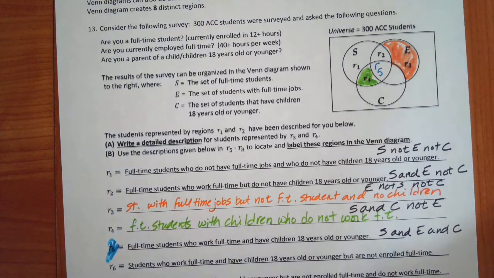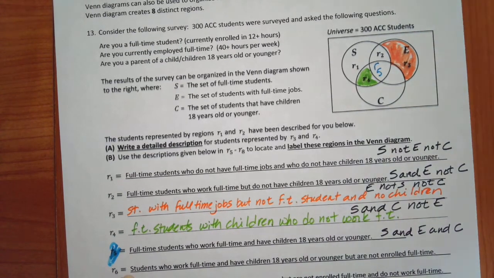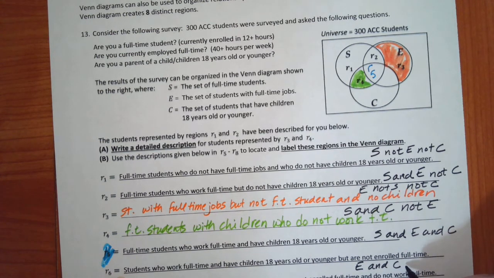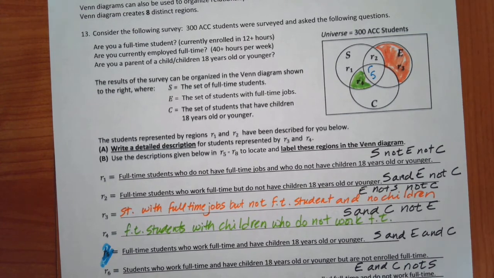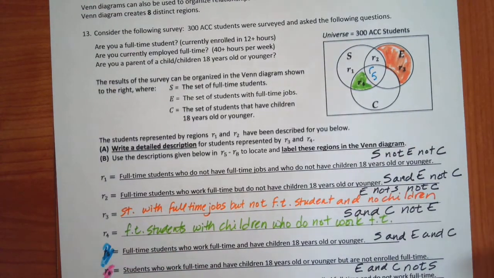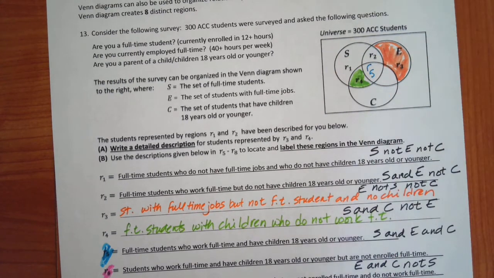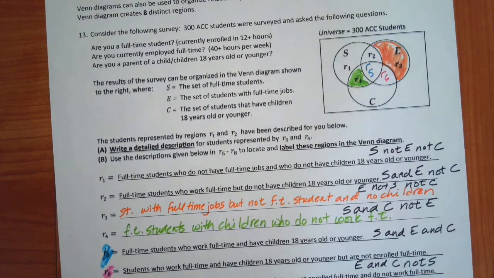Okay, our next one, students who work full-time. So that is E. And C, but they are not full-time students, so not S. So R6 is going to be where E and C overlap, but not S. So this region here is going to be R6.